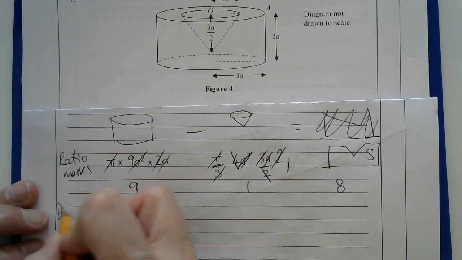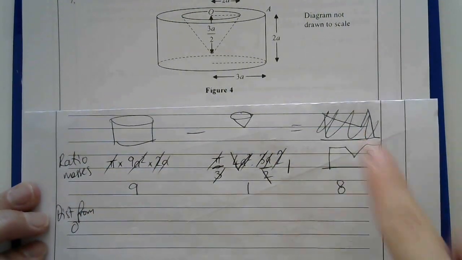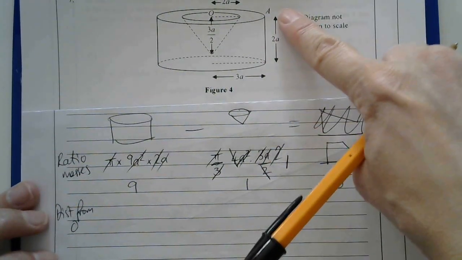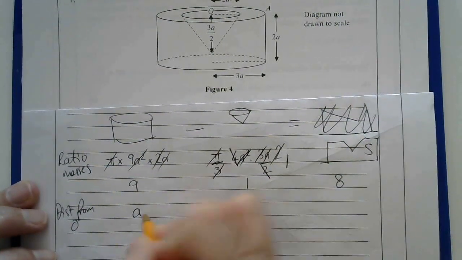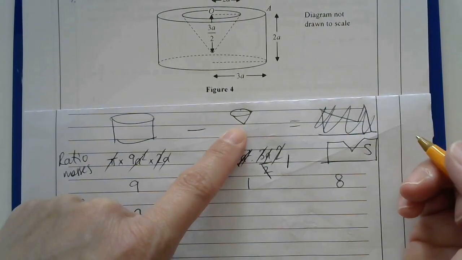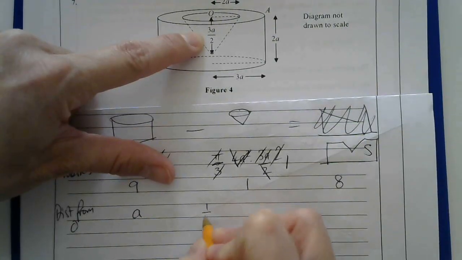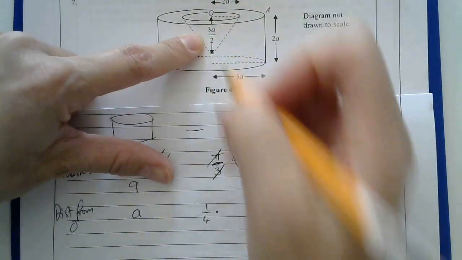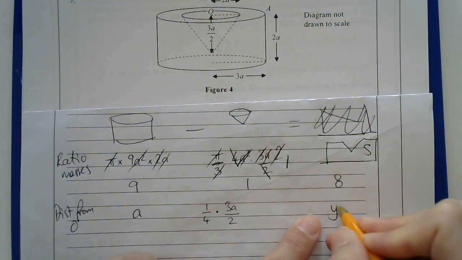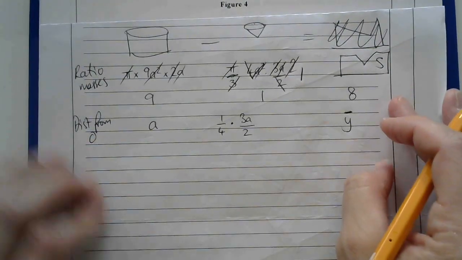Then I'll do the distance of the centre of mass from O of each of these objects. For the cylinder, it's halfway down the height, so half of 2a is a. For the cone, the formula in the formula book says it's a quarter of the height from the plane face, so I need to do 1/4 multiplied by the height, 3a over 2. And for this one, I can call it whatever I like, x bar or y bar. And now I'm ready to take moments.